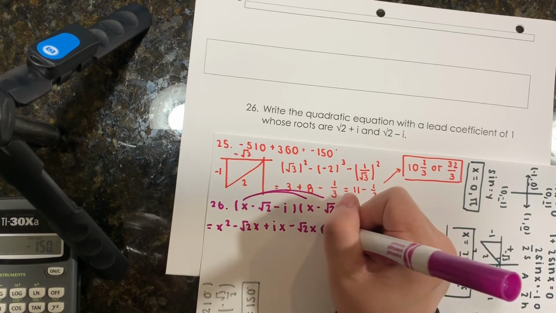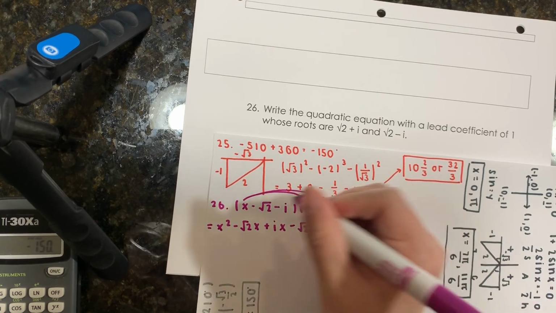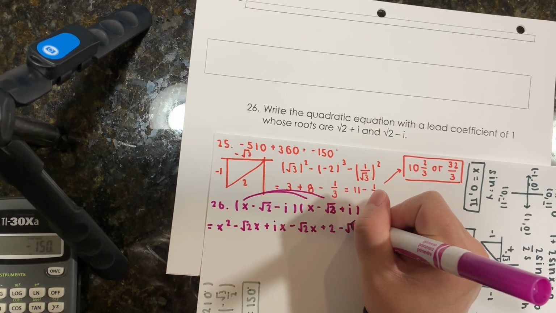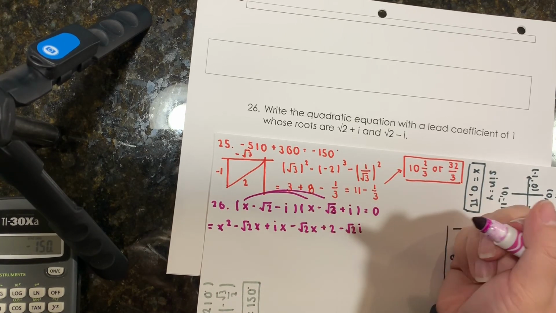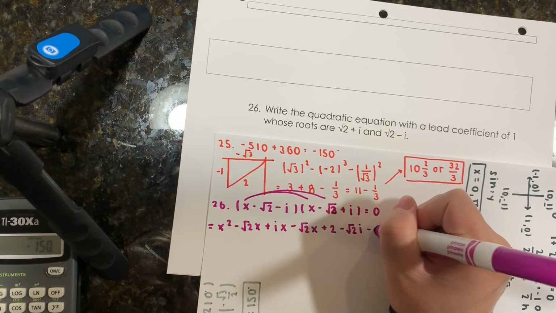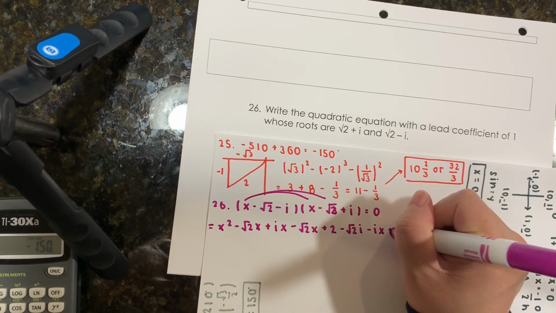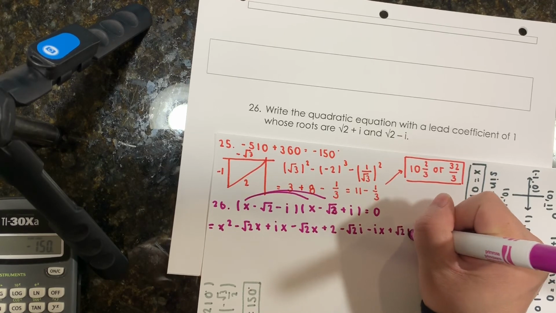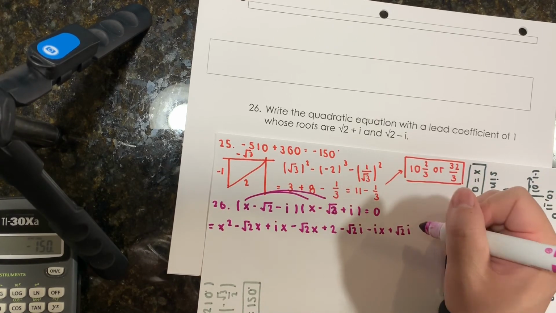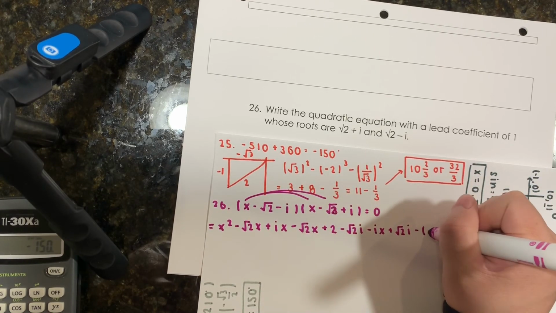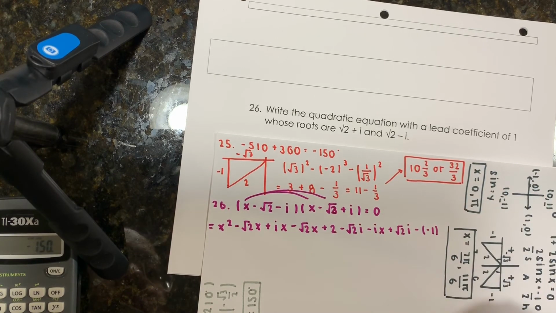Negative root 2 times negative root 2 would be positive 2. Negative root 2 times i would be negative root 2i. Negative i times x would be negative ix. Negative i times negative root 2 would be positive root 2i. Negative i times i would be negative i squared, which is equal to negative 1.